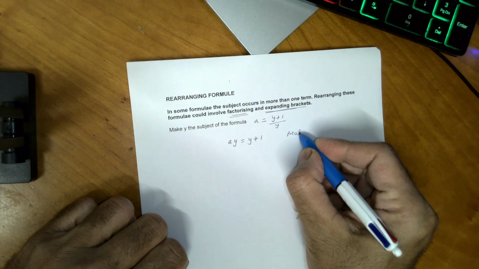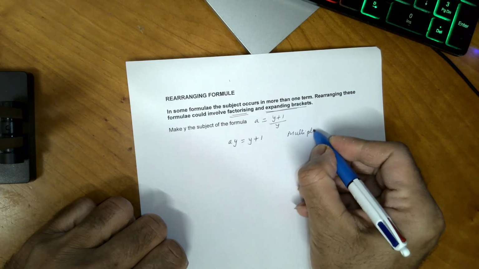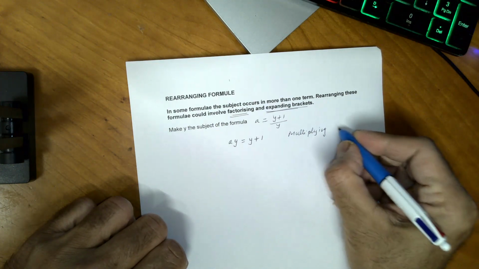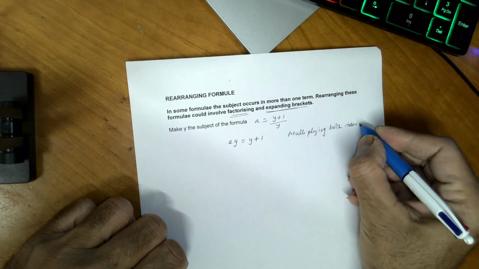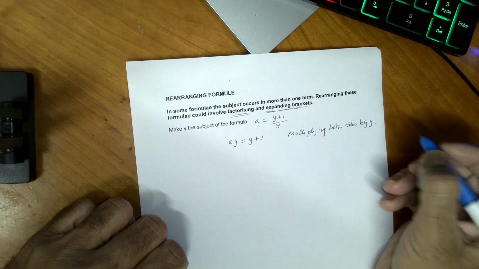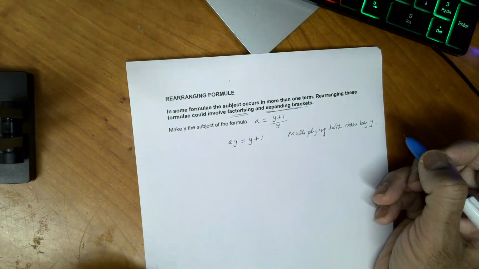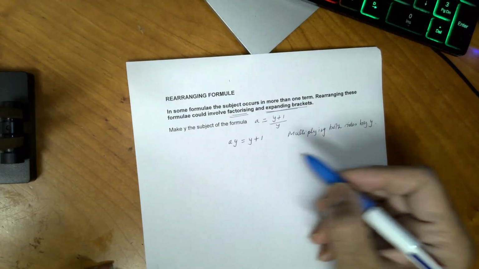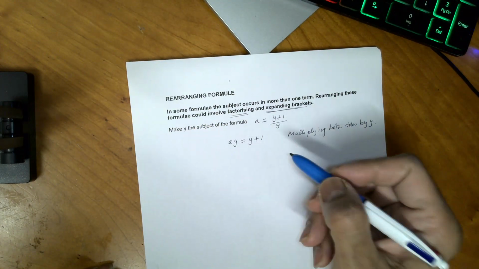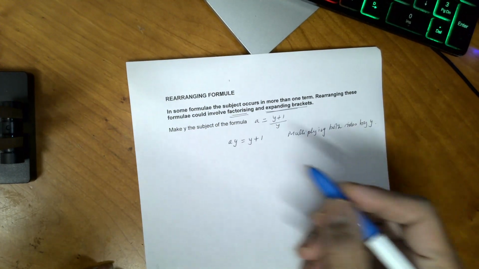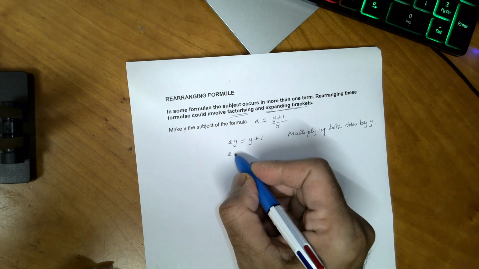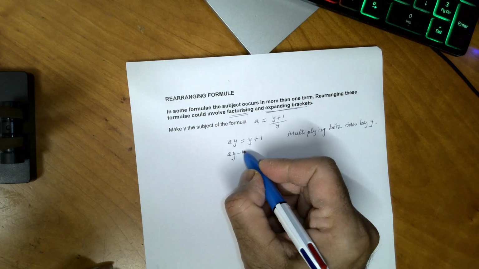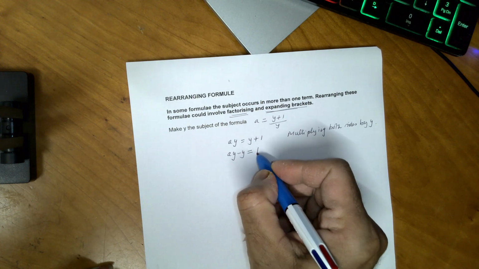So one of the methods is multiplying both sides by y. Then you collect the terms involving the subject. So in that way, we can write here ay minus y equals 1.